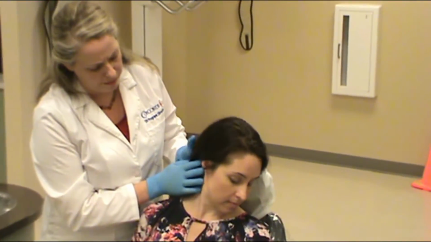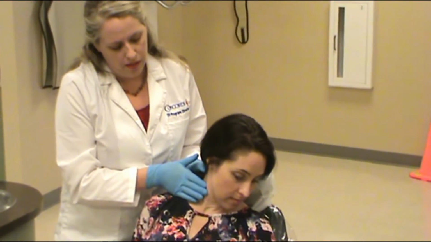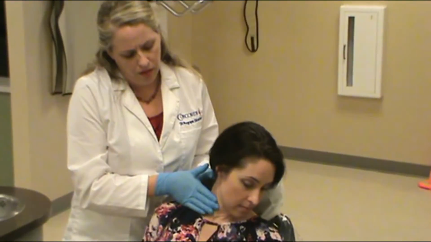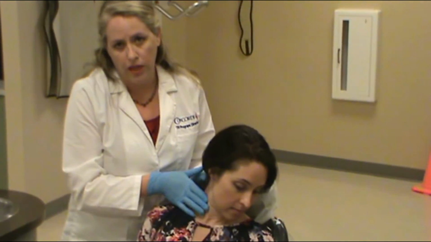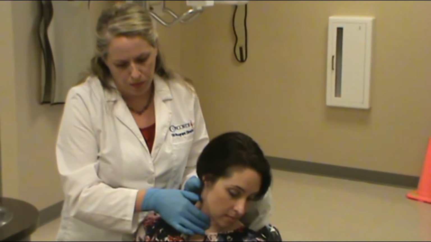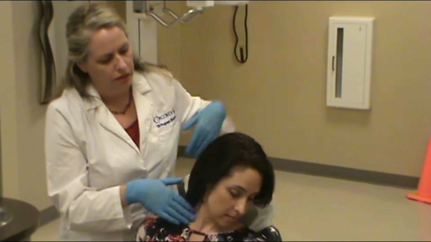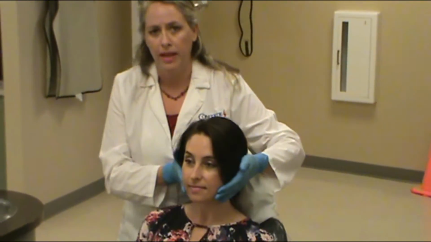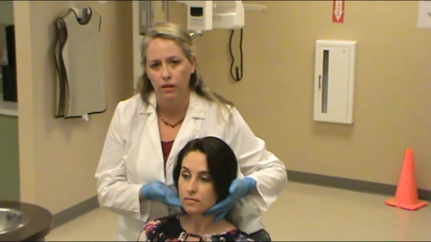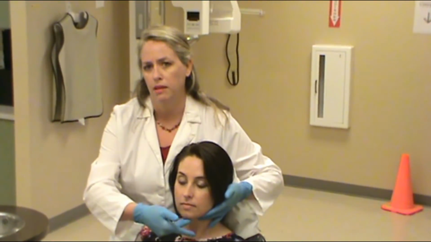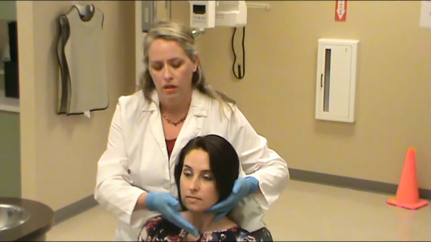So tilt to the left and down, over the muscle for the post, back the direction you came for the pre. Okay, I don't feel any abnormalities there. The next place is our submandibular lymph nodes and our submental lymph nodes.